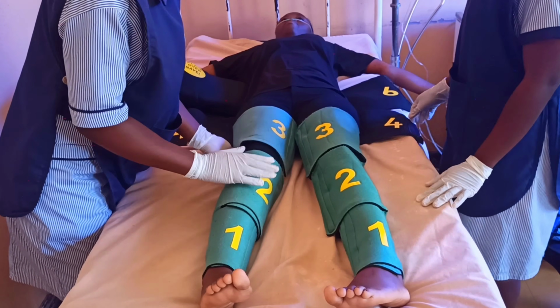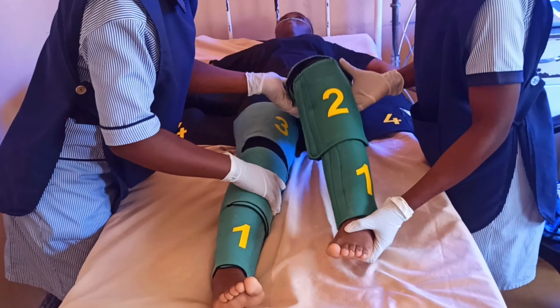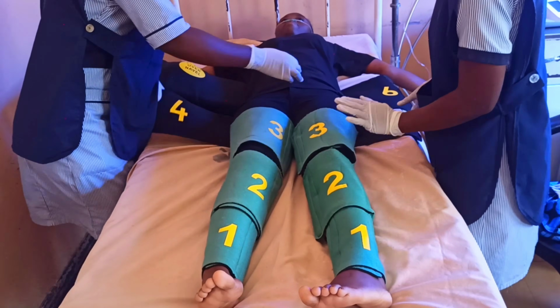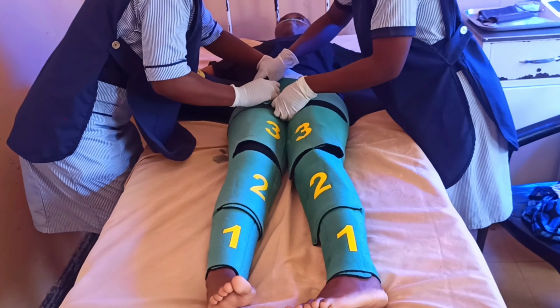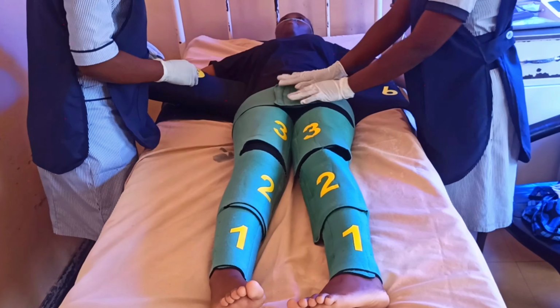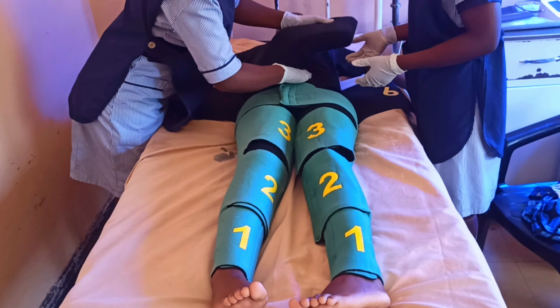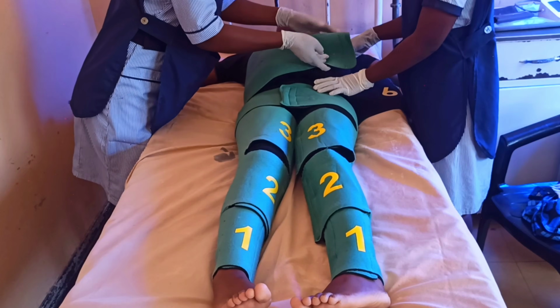Okay, so Mrs. Zulu, try to flex your legs. Let's see. Then this one, let's see if it's flexing. Flex them both. Right. Then for this one here, it shouldn't be that tight. Making sure that it's at the level of the navel like that. And this one.